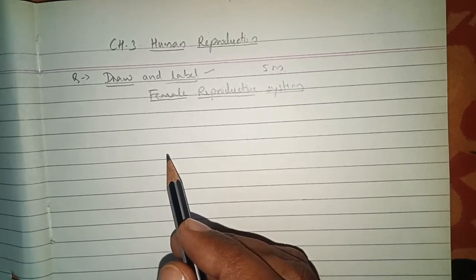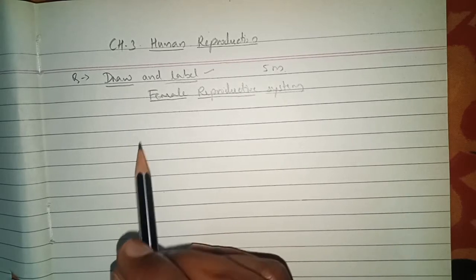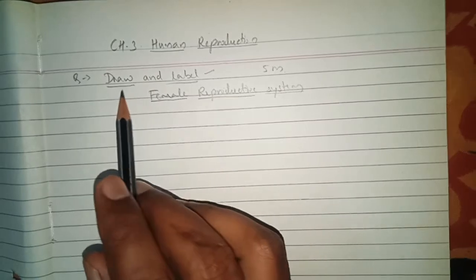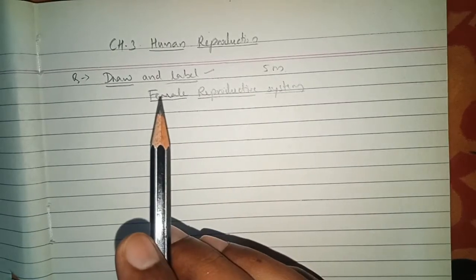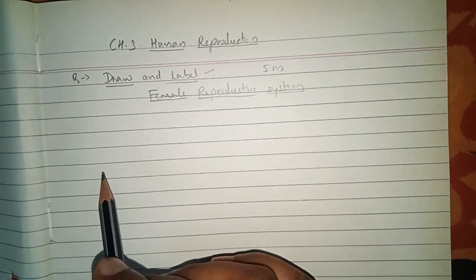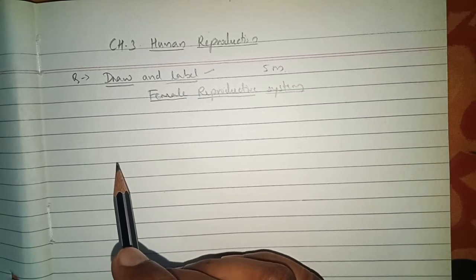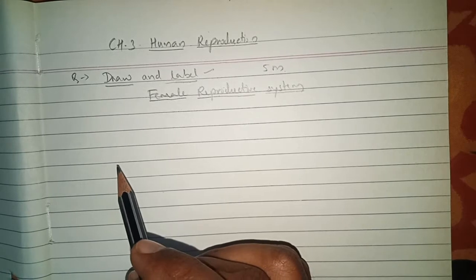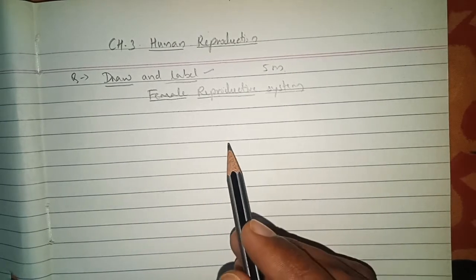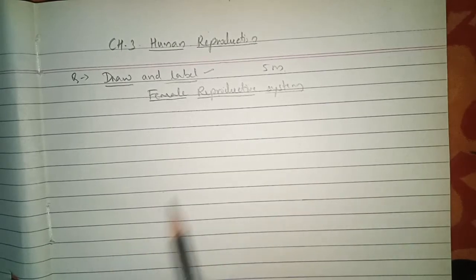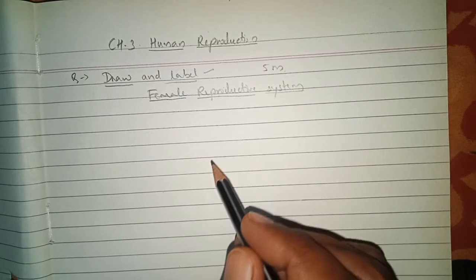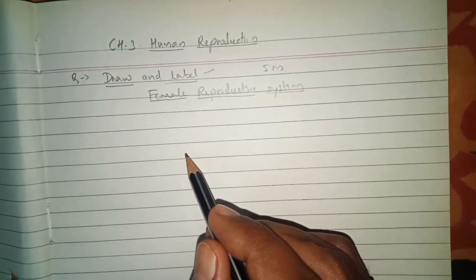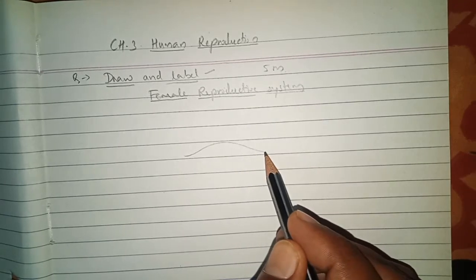Even a lateral view is possible, but in the examination, when the question paper asks you to draw a neat labeled diagram of the female reproductive system, you go to the front sectional view. This is also almost a bilaterally symmetric diagram. Choose the center of the page and start the diagram like this. Make a small arc here.